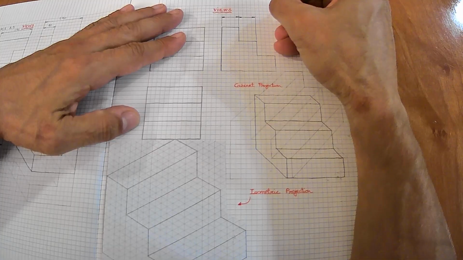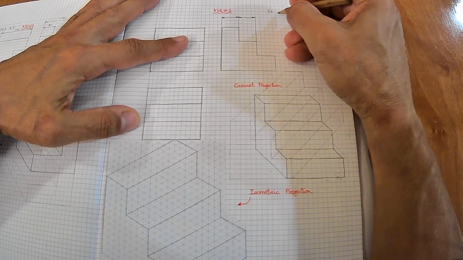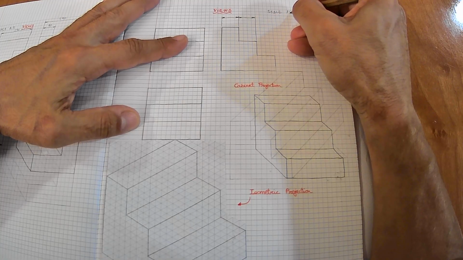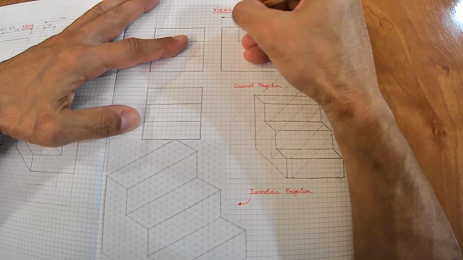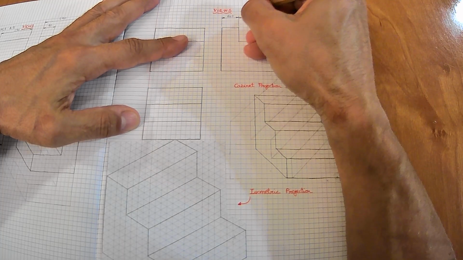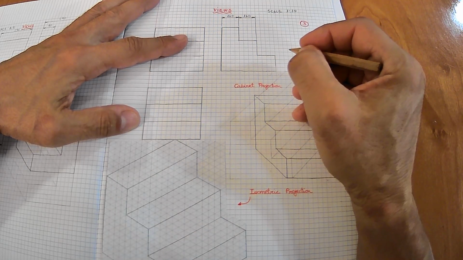Here, for example, I'm going to use a scale 1 to 10. So 16 in the drawing, 160, 160 here. And now the overall.